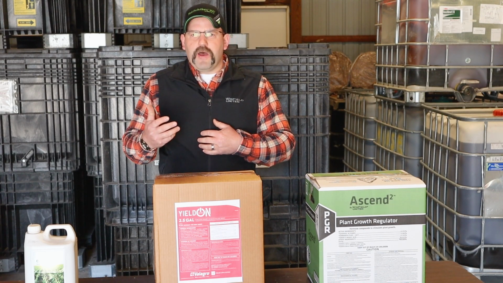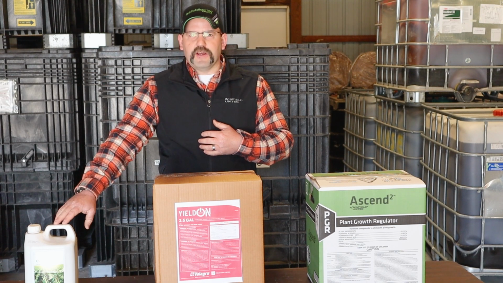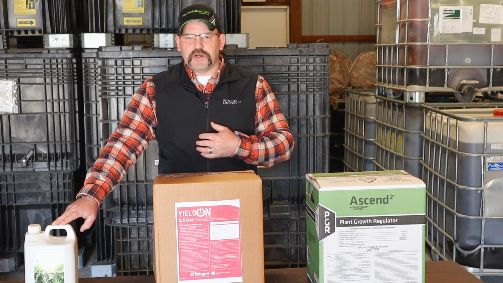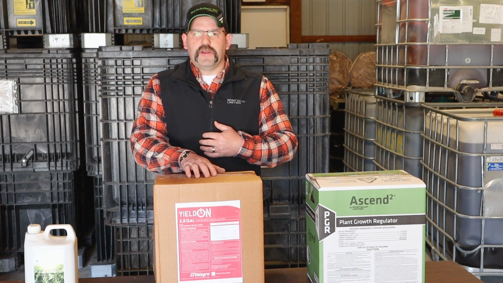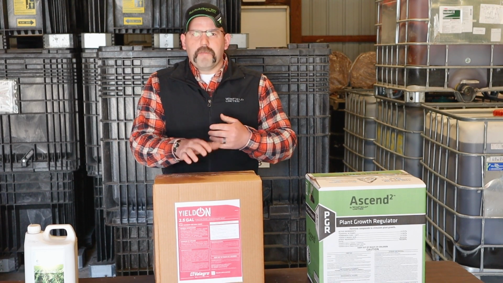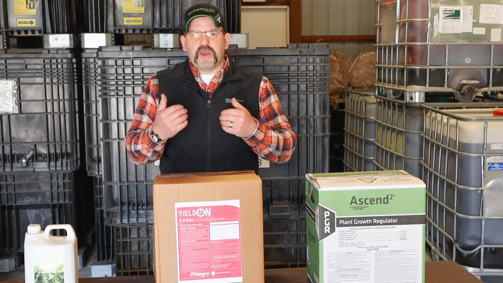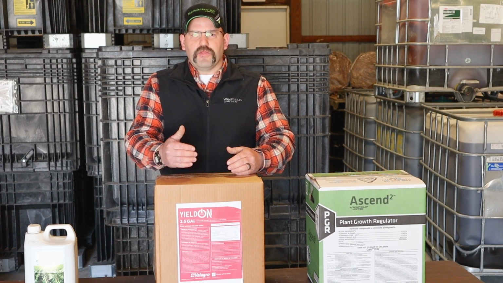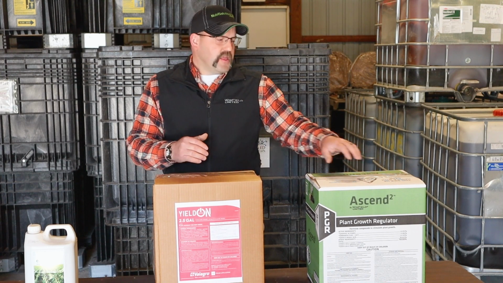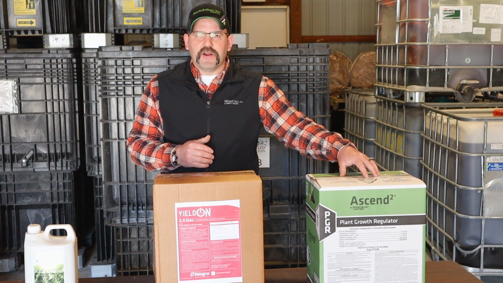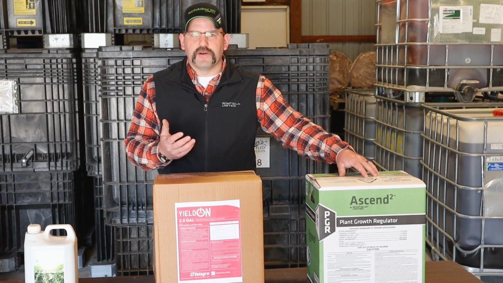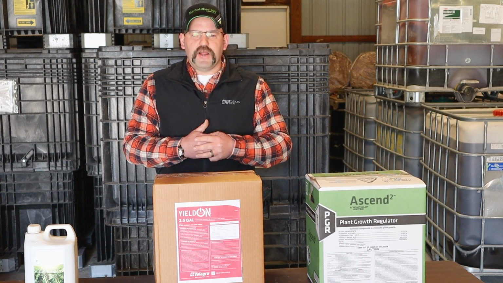By bucketing them into the categories here, Invita, a true biological product, living bugs in a jug. Yield On, a biostimulant, made from plant extracts. Maybe they were once living at a time, but now they're dead in there, those extracts itself. And then finally, what you have here is Ascend Squared, our plant growth regulator. We've got those areas defined.